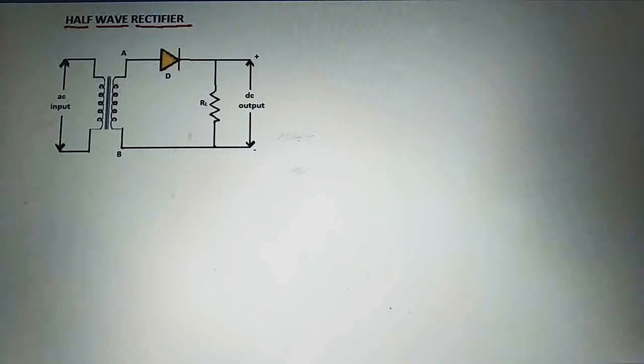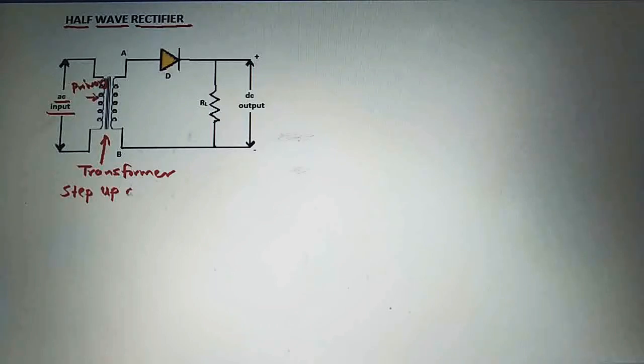See this circuit here of a half wave rectifier in which there is an AC input of 230 volt 50 Hz given to this transformer, and this AC input is given to this primary winding of a transformer, and after that, depending on the type of transformer, that is step up or step down transformer, the voltage across this secondary winding will be decided by this type of transformer.